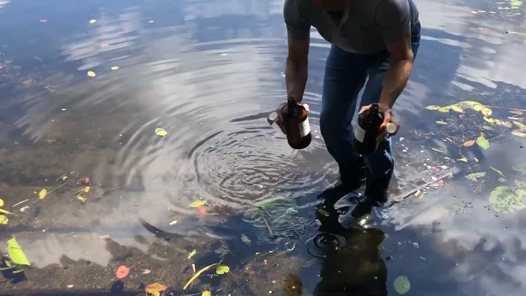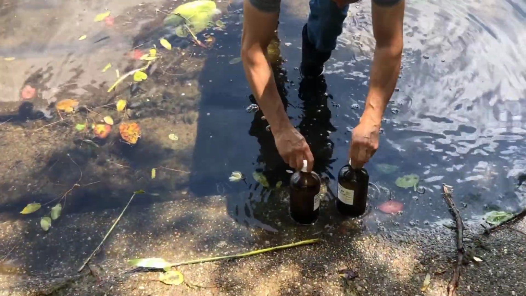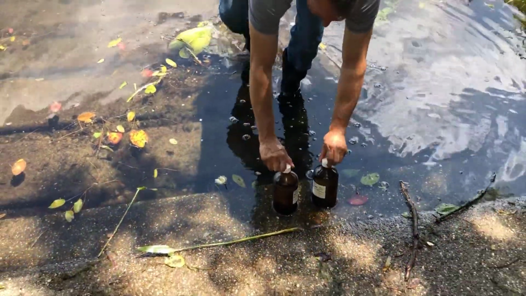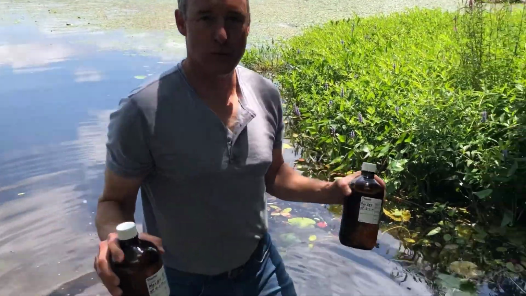I filled them up to the shoulder. Now I'm going to screw the caps on and shake to mix the preservative. Next I'll place these in the cooler on ice.